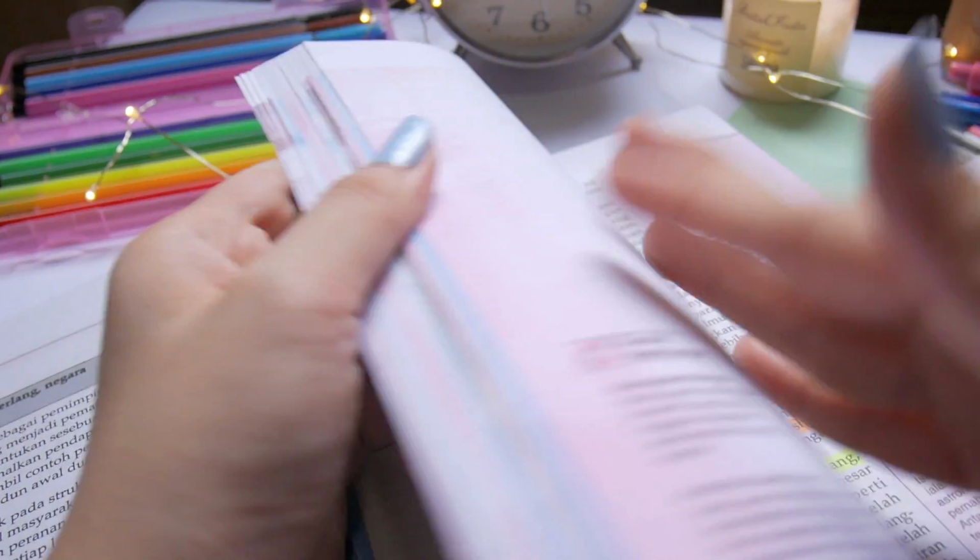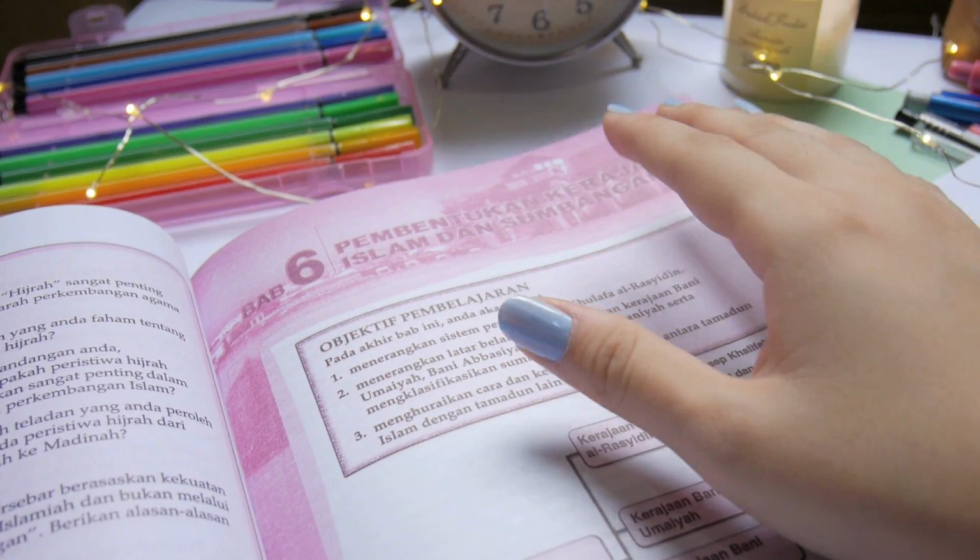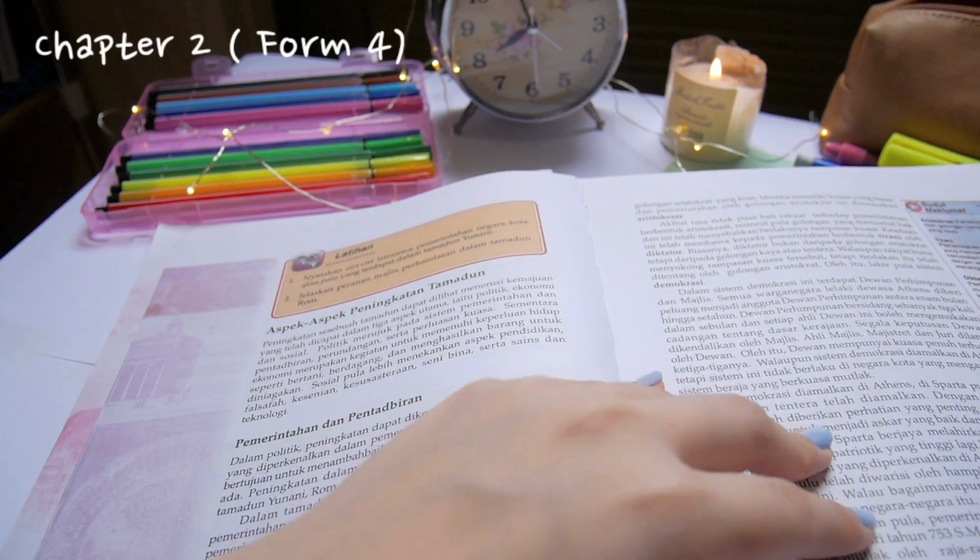Chapter 2 and also Chapter 6, which I know a lot of people have trouble memorizing, so we're gonna focus on that too. So, pemerintahan dan pentadbiran.